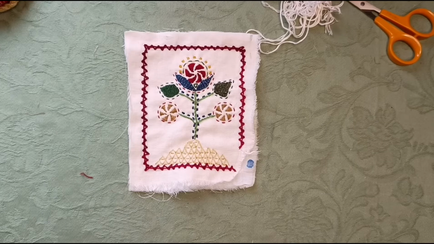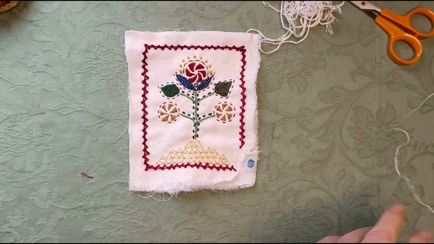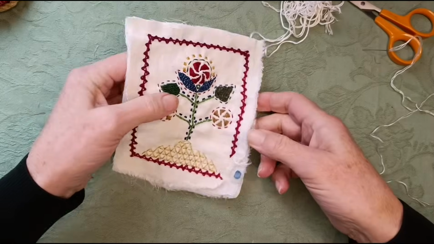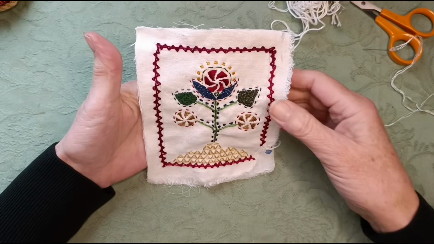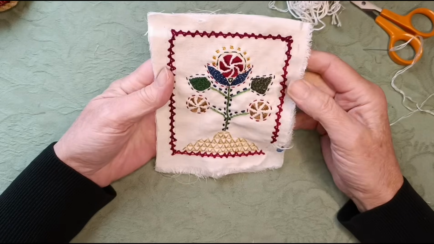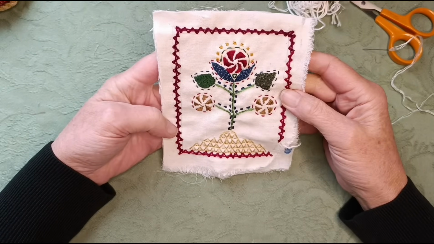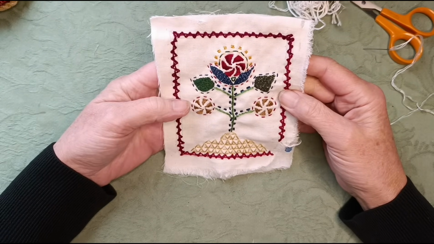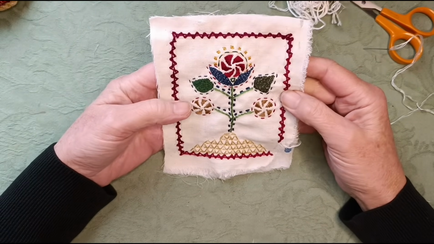Okay, I'll talk you through the rest of the embroidery that I've done. I did the marla stitch around the border, and then I decided that that was enough actually, because there's so much going on in the middle. I didn't want to add any more to it.